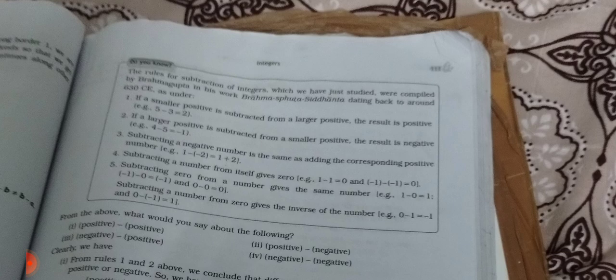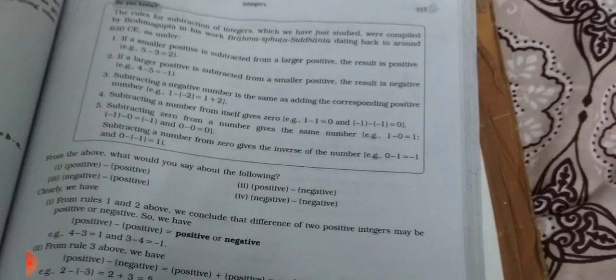If a larger positive is subtracted from a smaller positive, the result is negative. 3. Subtracting a negative number is the same as adding the corresponding positive number. 4. Subtracting a number from itself gives 0. 5. Subtracting 0 from a number gives the same number. 6. Subtracting a number from 0 gives the inverse of the number.